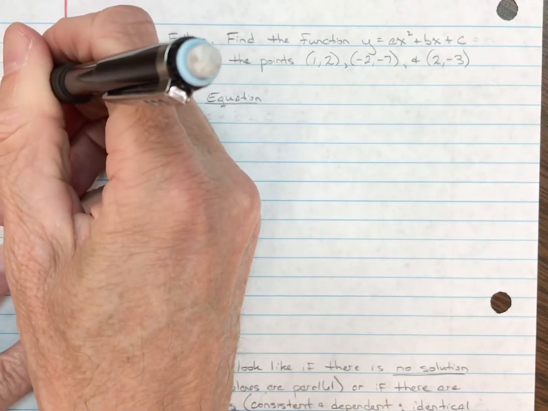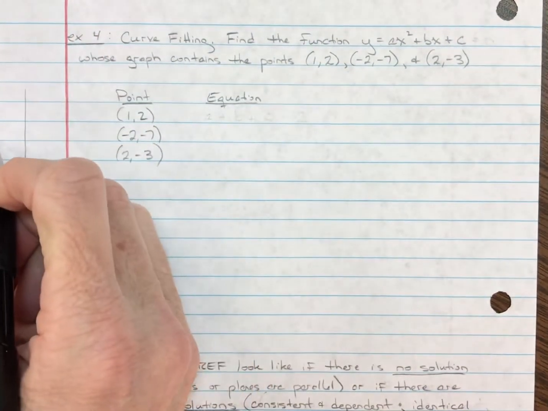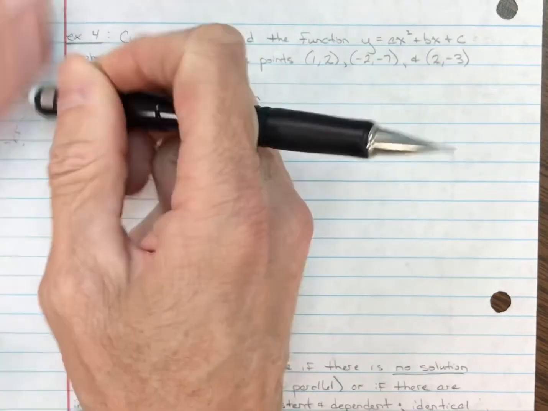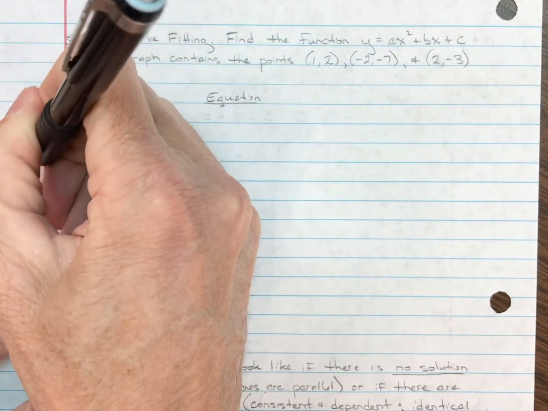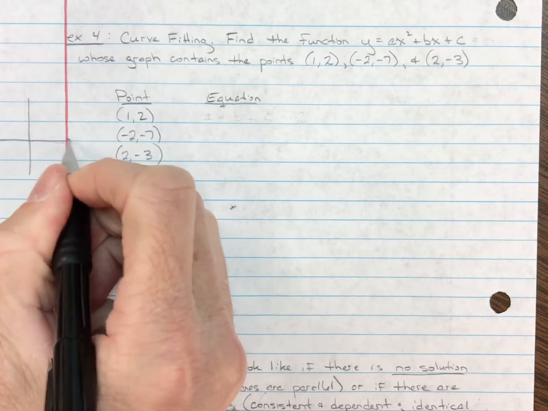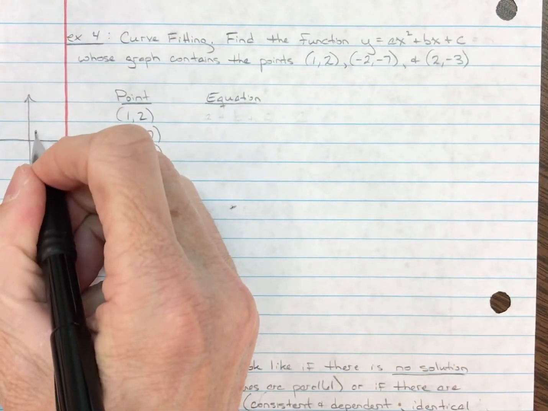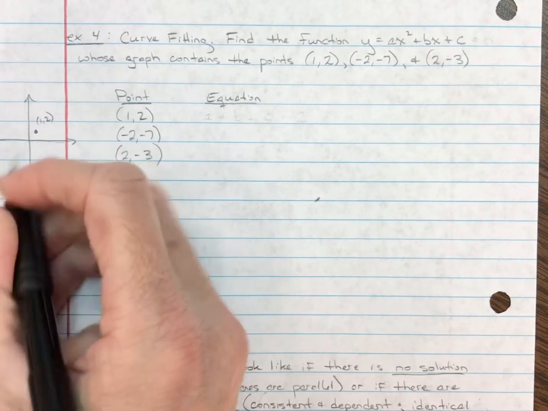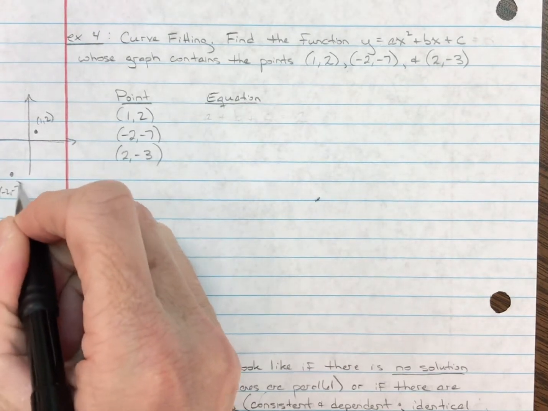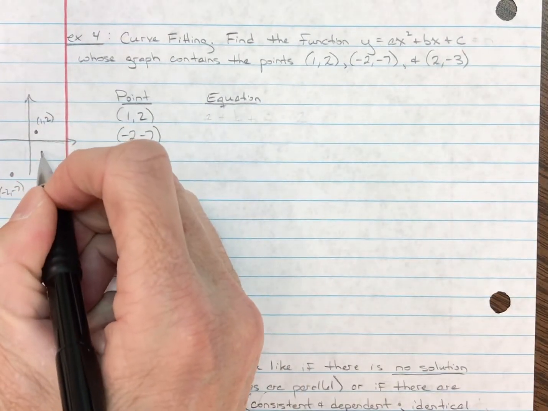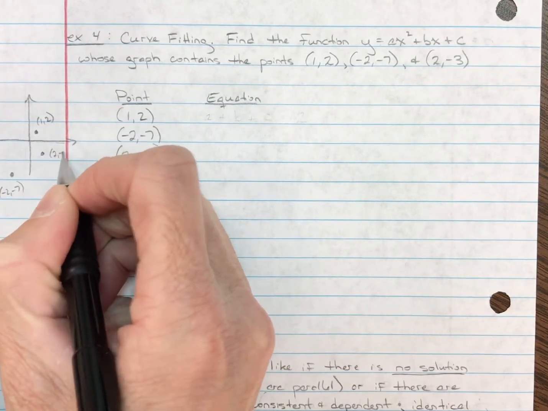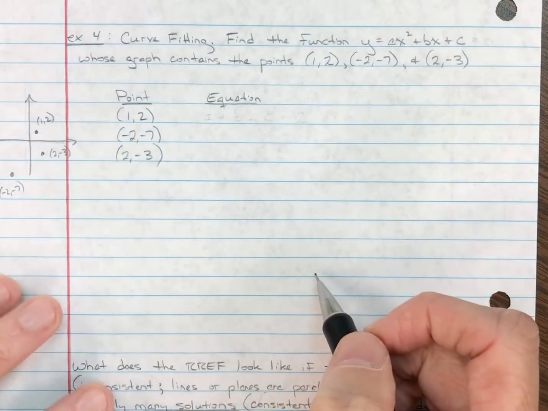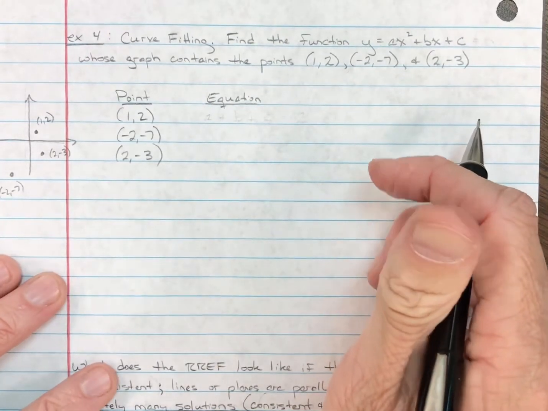Okay, so I'll make a quick sketch of what this looks like. 1, 2, a ballpark here. -2, -7, I'll put it down here, and 2, -3 about here. So we want to find an equation of a quadratic that includes all those points. Okay, we can do this using matrices.